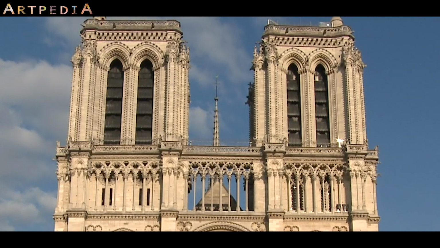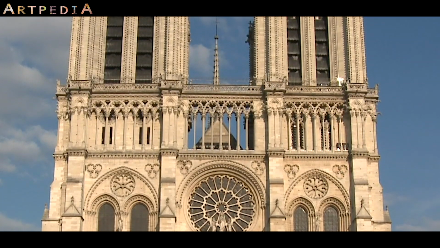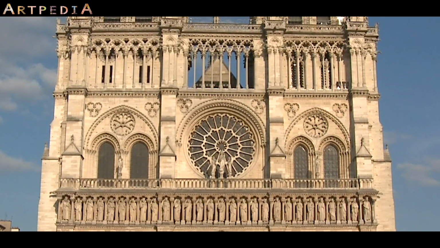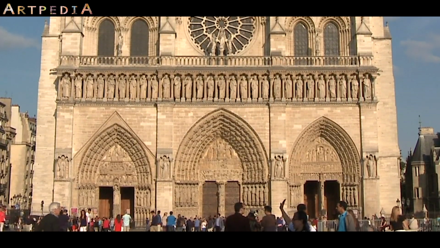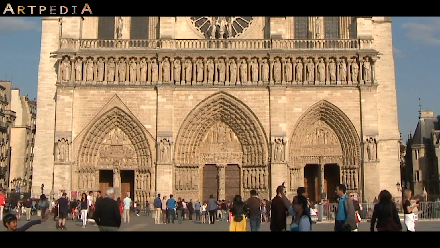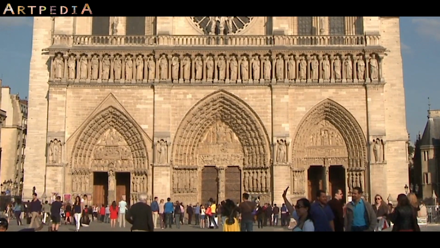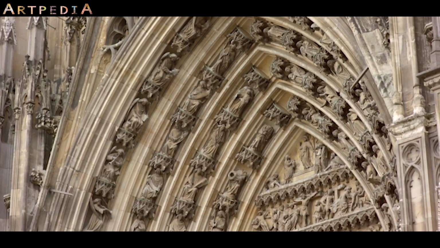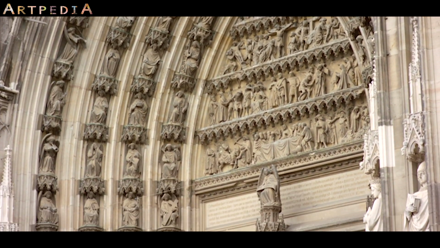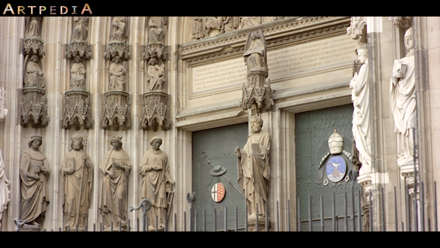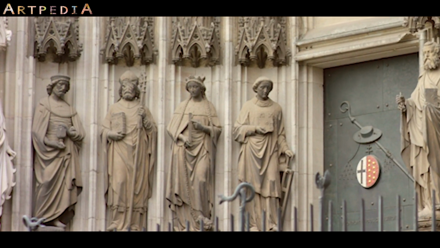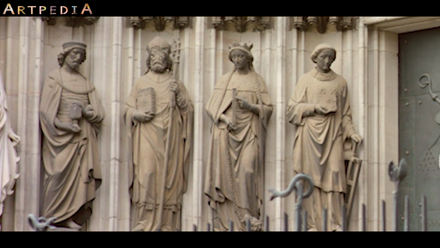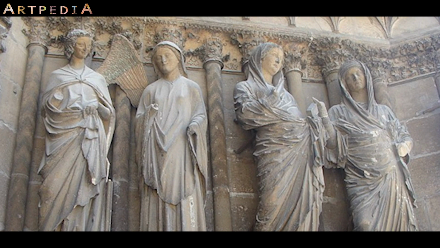Let's go outside. Such a beautiful building outside too. What is that on the outside? Looks delicate and elegant. Let's go closer. Wow, there are sculptures and carved portals in the facade. But these statues don't look realistic like Greek and Roman art. Looks kinda stiff. Why don't they look real?